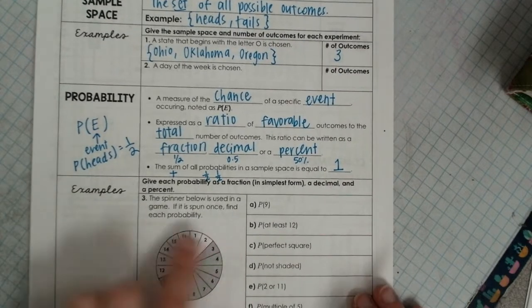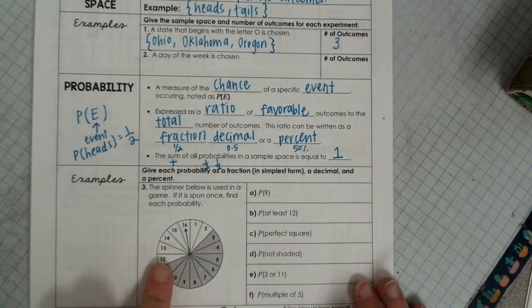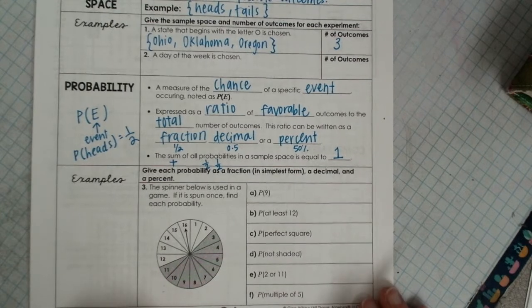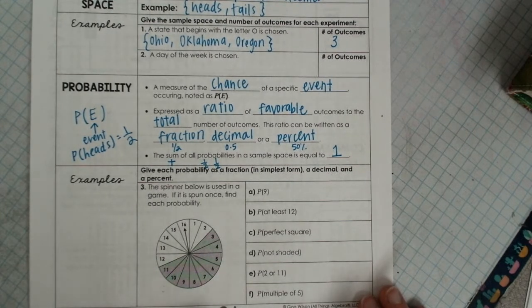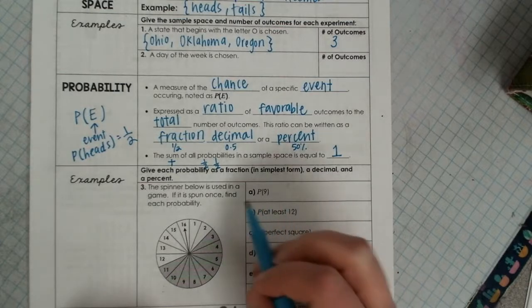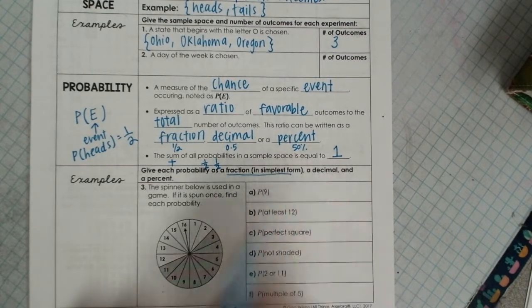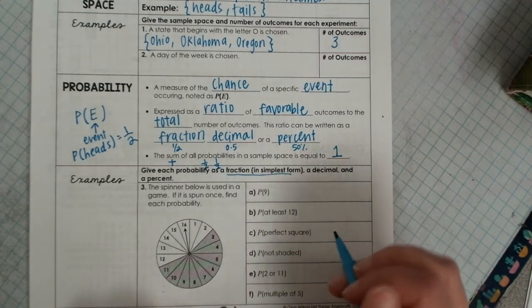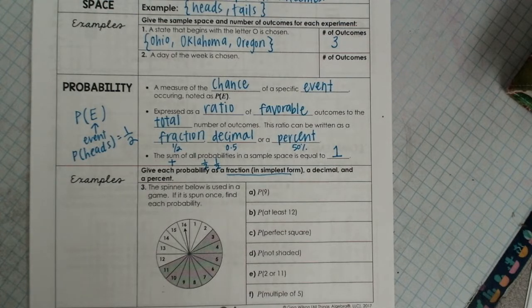So we're going to use the spinner to answer some questions. The spinner is used in a game and it's spun once. So we're going to find the probabilities. And it wants us to do a fraction in simplest form, a decimal, and a percent. All right, let's start off with the fractions.